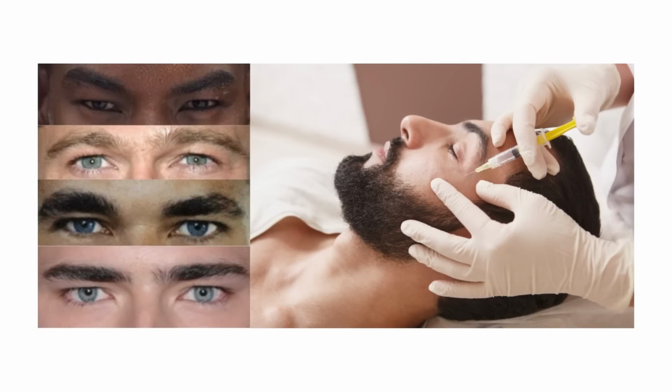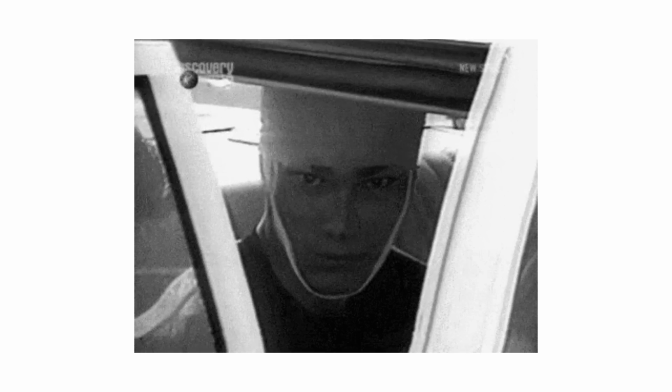Now, there are non-surgical options to fix a negative canthal tilt. Dermal fillers and Botox can be super effective in addressing the underlying muscular and structural issues that cause the downward slope of the outer corner of the eye. Let's talk about dermal fillers first.